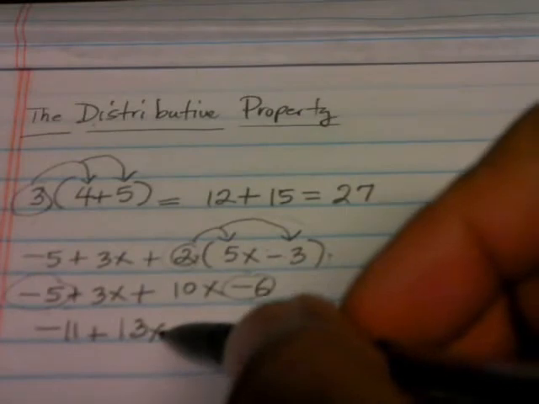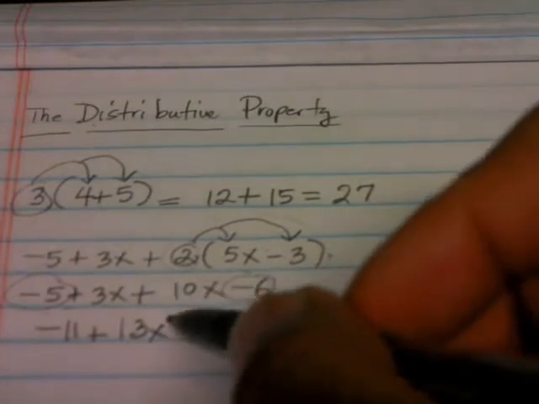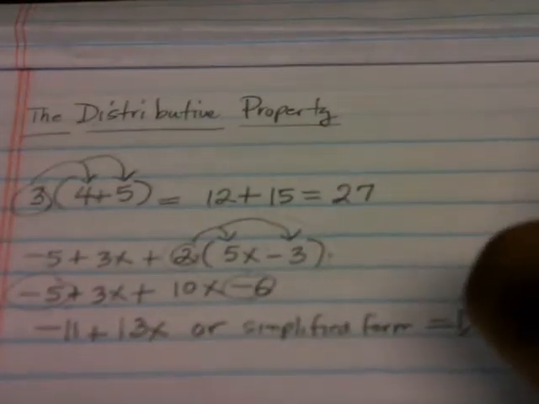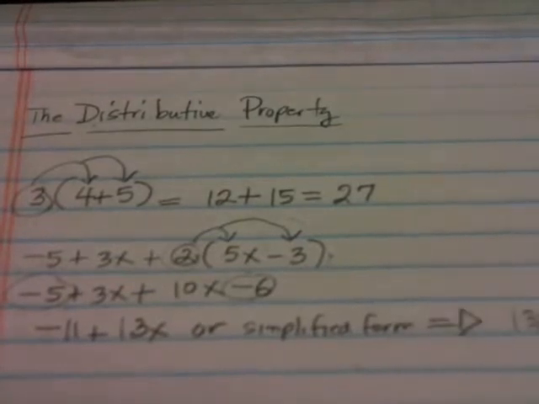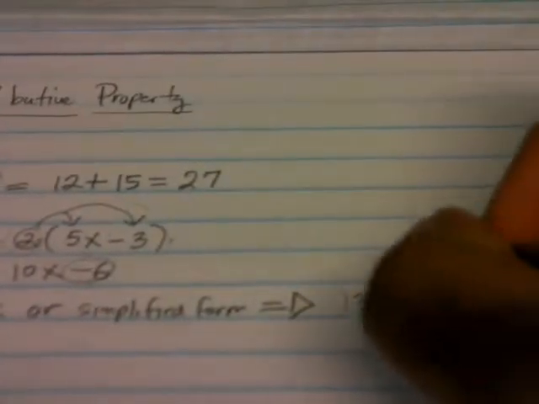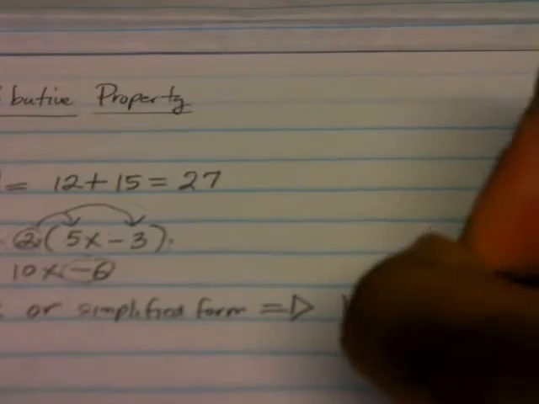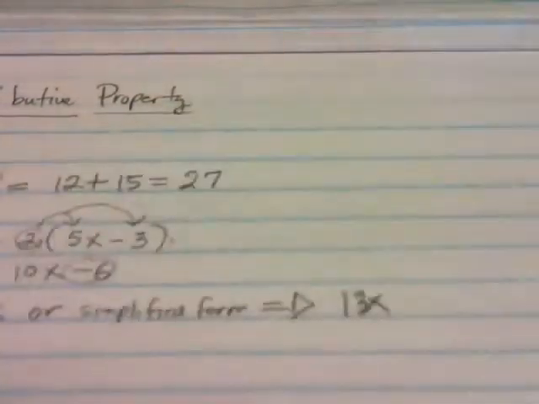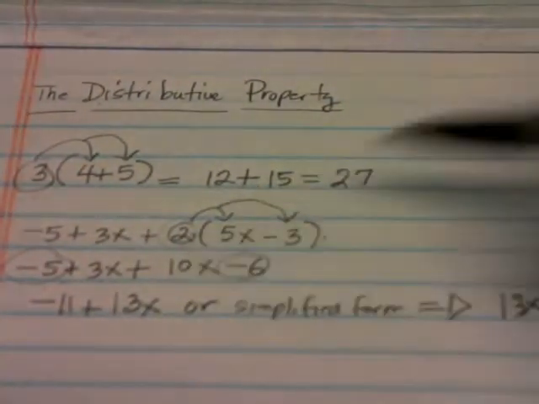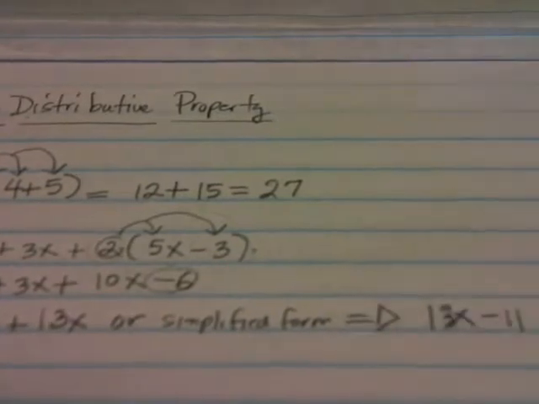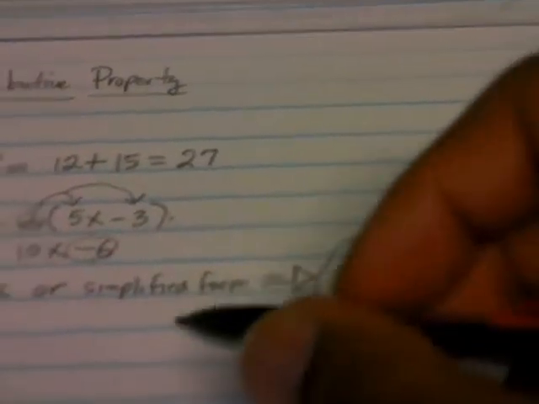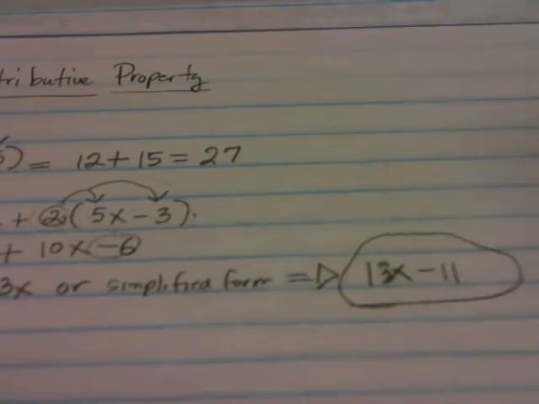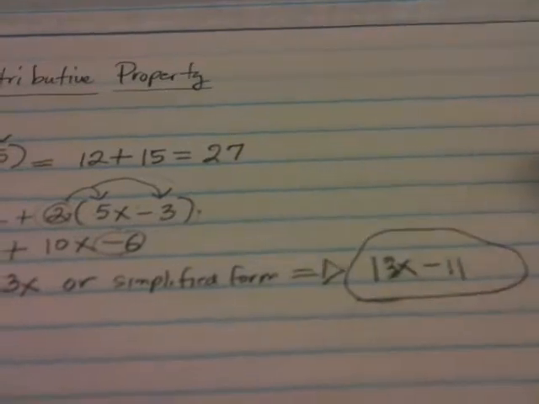Since 13x is the first degree, you write that first: 13x minus 11. This is the simplified form according to levels of degree.